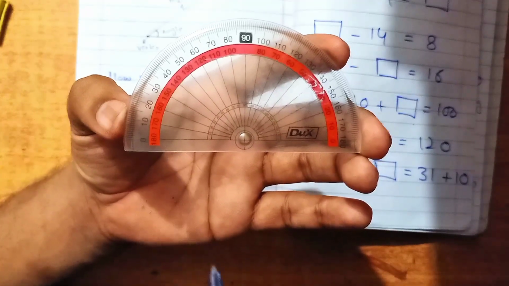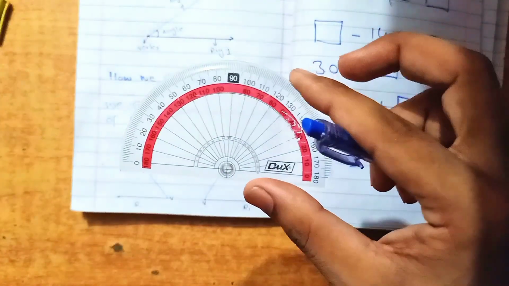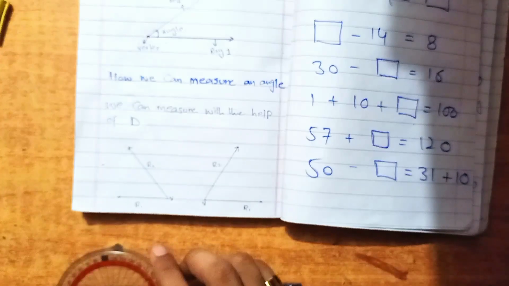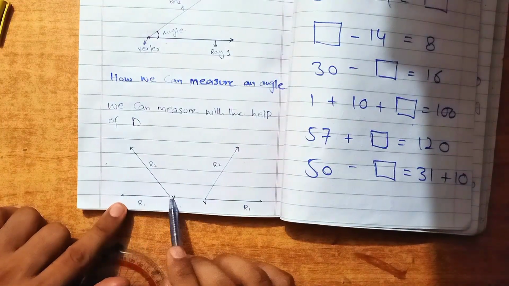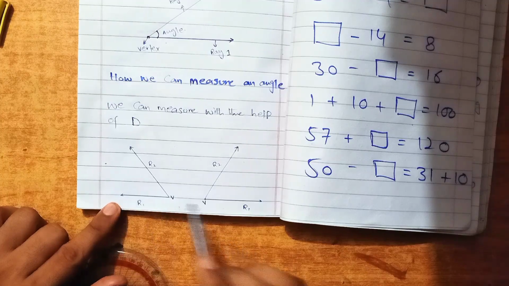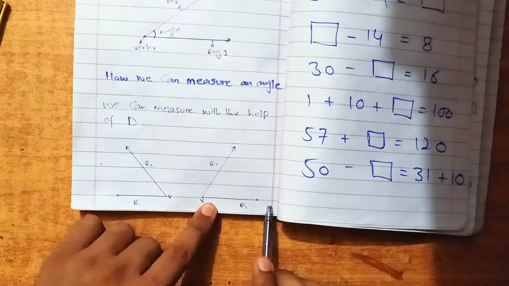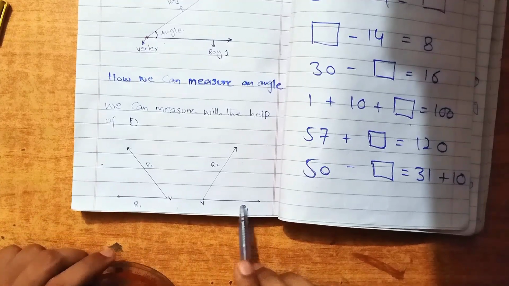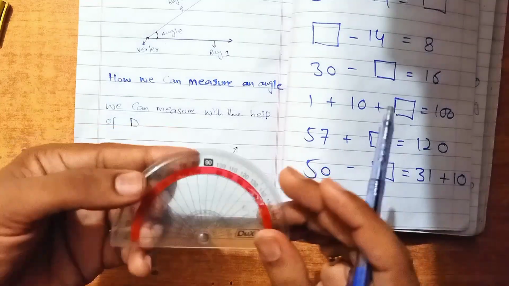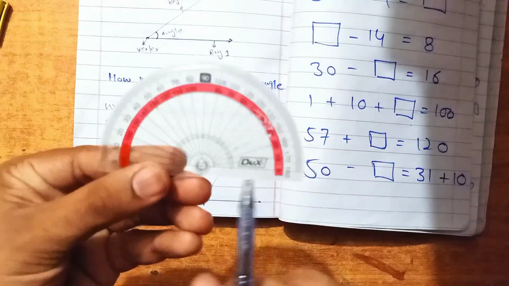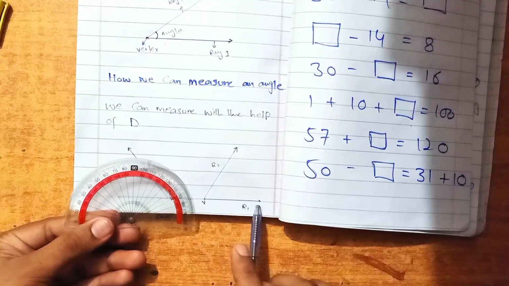Why are there two scales on this one protractor? It depends upon the direction of the rays. Look at these two angles. In this one, ray 1 is toward the left side, and in this angle, ray 1 is toward the right side. So if I want to measure this angle, I have to use the right side of the protractor, because ray 1 is toward the right side.